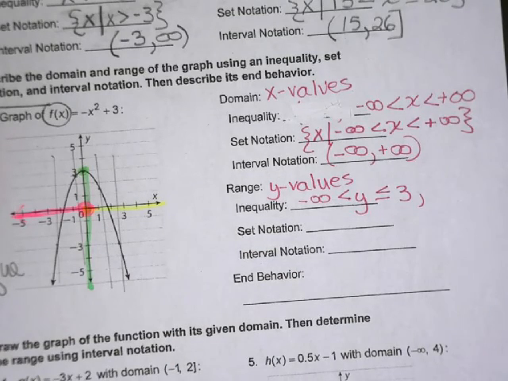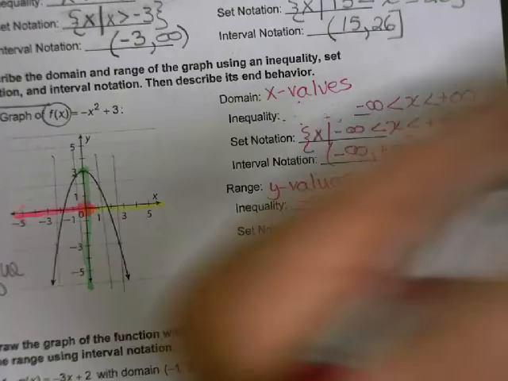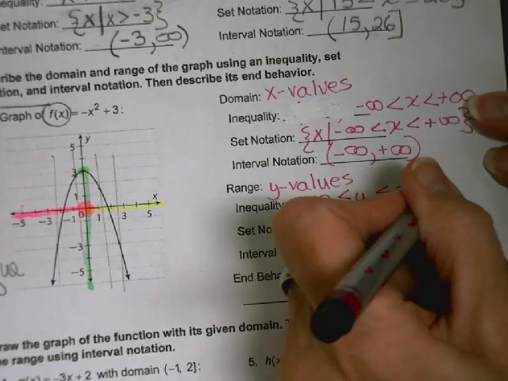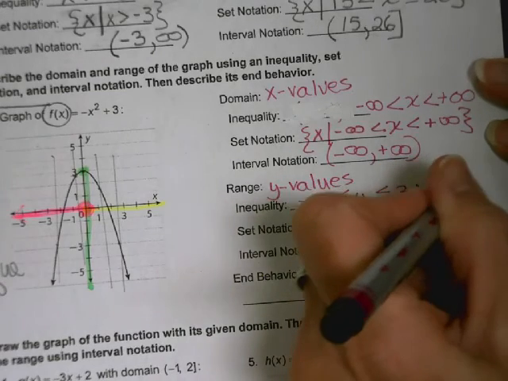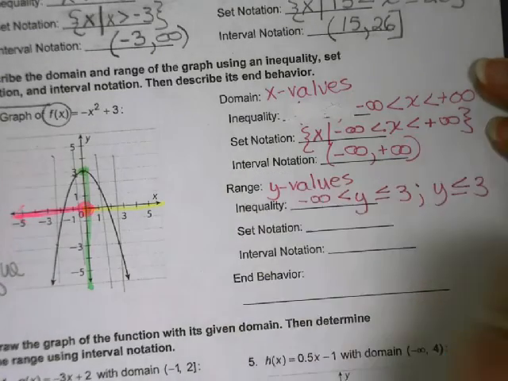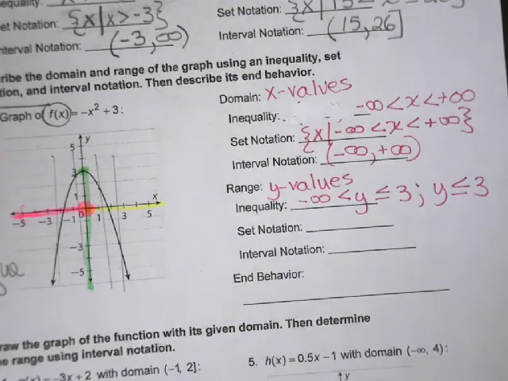There's another way you could write this. Why did I put equal to? Because if there's not an explicit empty hole there, it's included. So y could be just less than or equal to 3, going down like that.